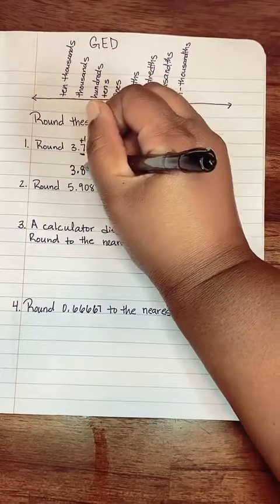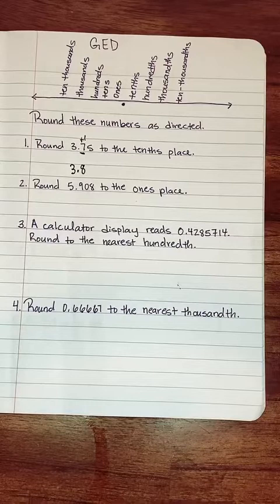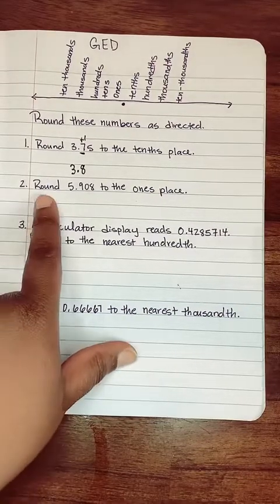All right, it says round 5.908 to the ones place. What do you guys think your answer would be for number 2?